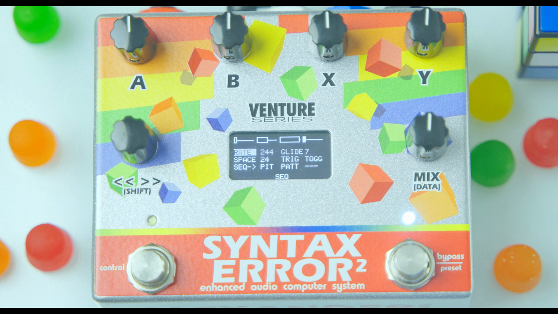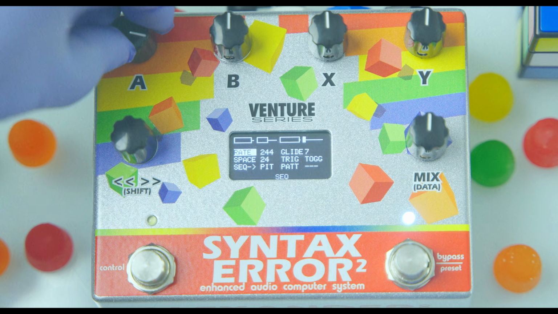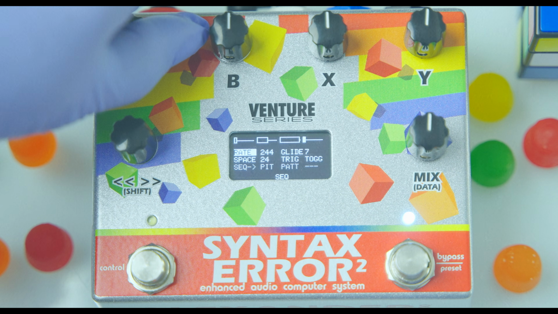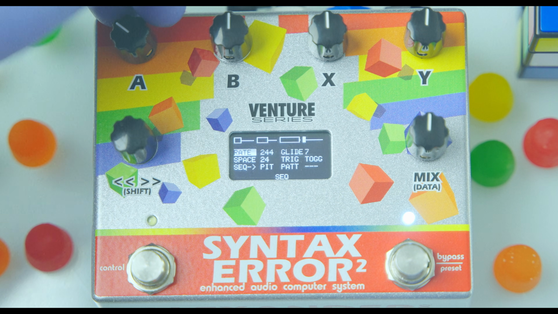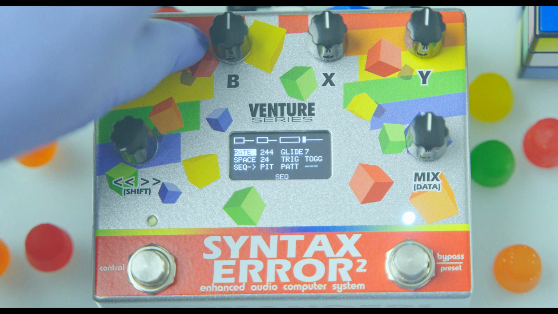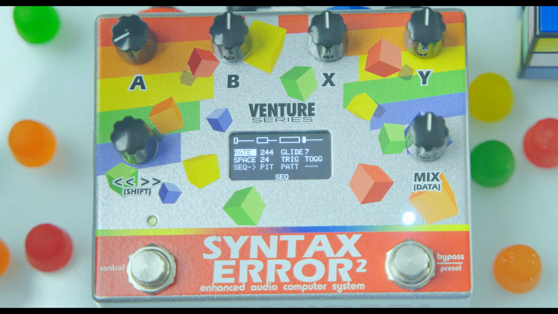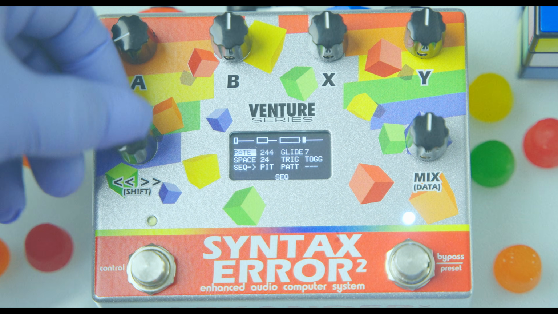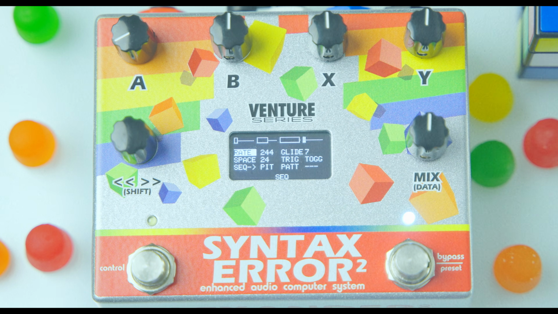Now, we've got these knobs here. They're going to be our ABXY knobs right up top here. And these will directly control the values of each of the sequencer steps so that you can dial them in and tweak them to your heart's content.